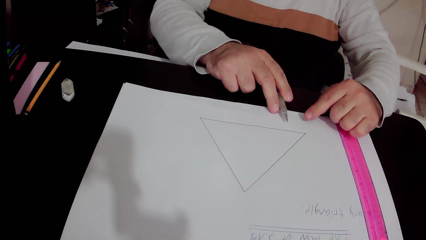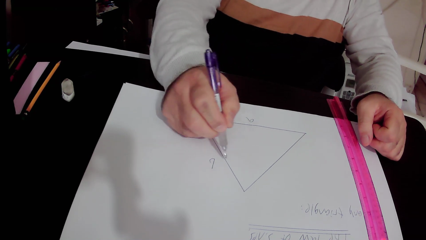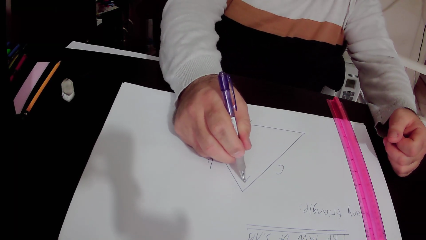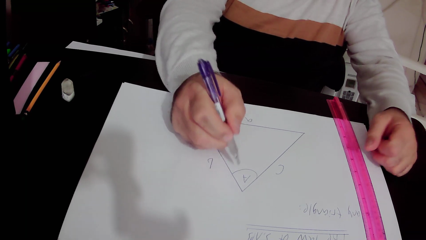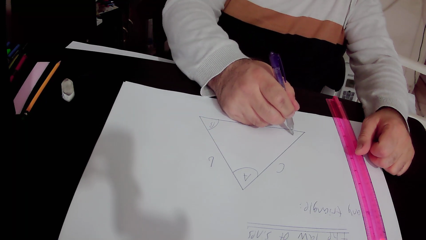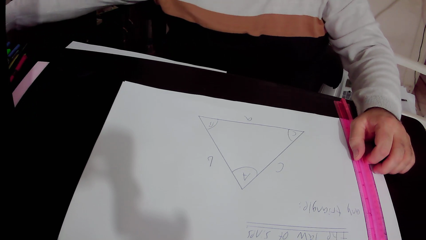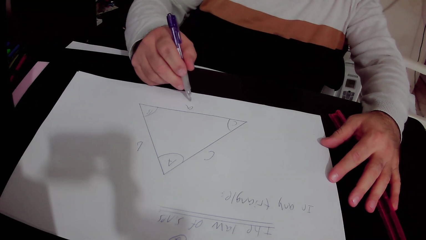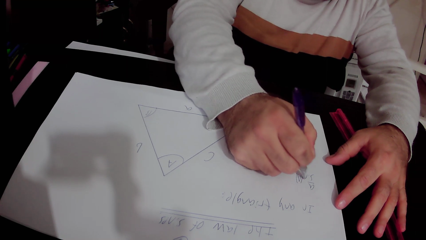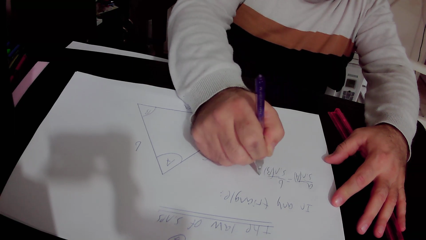and we know that the length of this side is a units, the length of this side of the triangle is b units, and the length of this side is c units, and we also know that this is angle A, this is angle B, and this is angle C. Then, according to the law of sines, a over sine A equals b over sine B equals c over sine C.